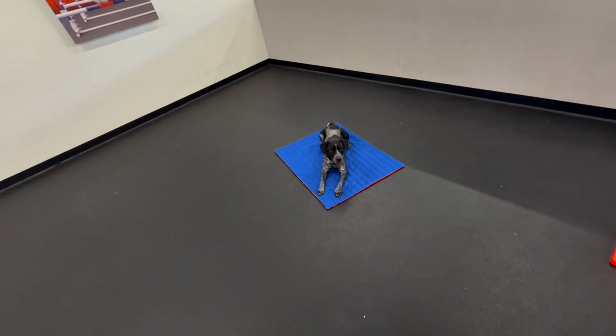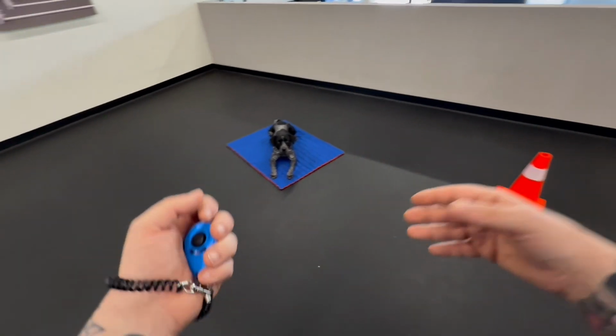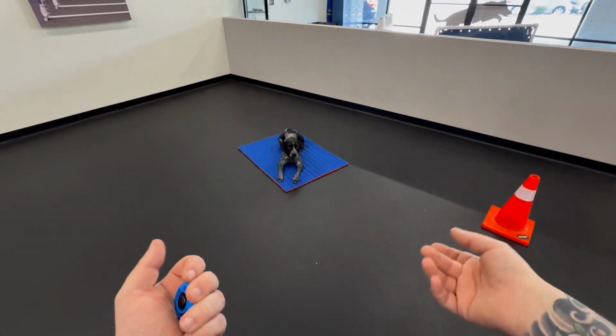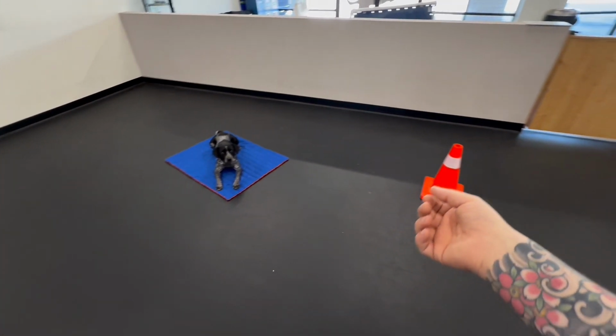Good girl. All right. So that was a little quick POV lesson on working on the stay, the duration, the distance, the distraction, what we call the three Ds of dog training, on the mat, in place position.